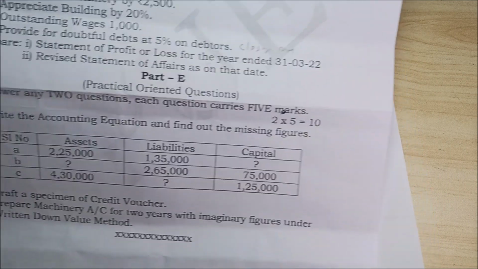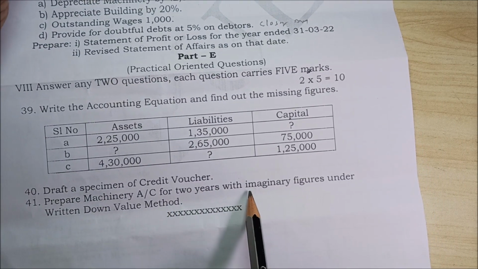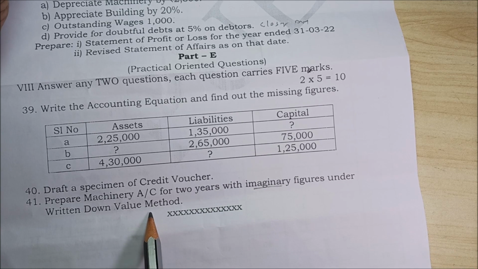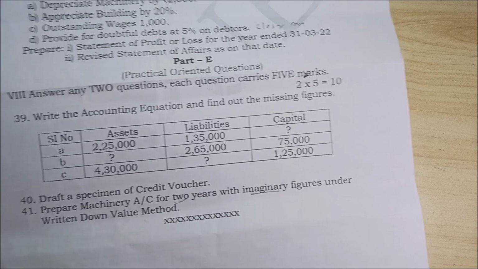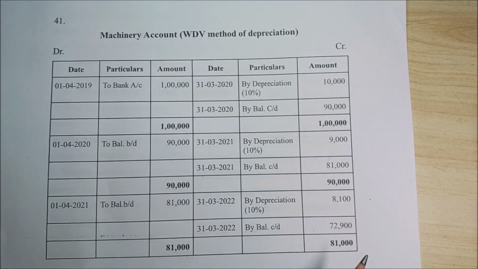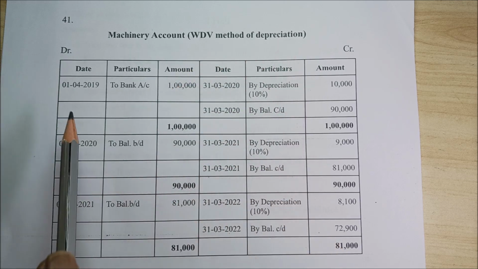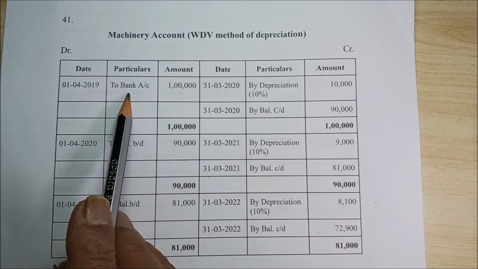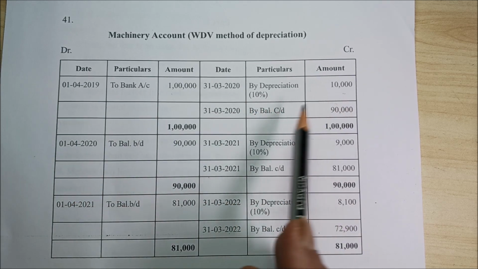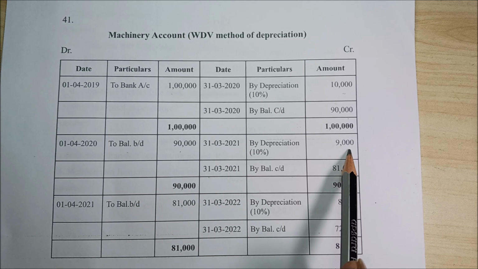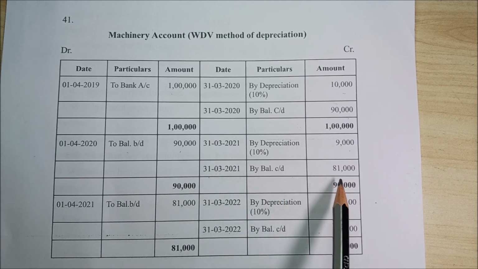Then the last question: prepare a machinery account for 2 years with imaginary figures, that means figures of your own, under written down value method. For how many years? For 2 years, right. I will show you. Machinery account, written down value method, date, particulars, amount, date, particulars, amount, debit, credit. 1/4/2019 to bank account 1 lakh, by depreciation 10%, 10,000, by balance carried down 90,000. 1/4/22 balance brought down 90,000, by depreciation 9,000, by balance carried down 81,000.